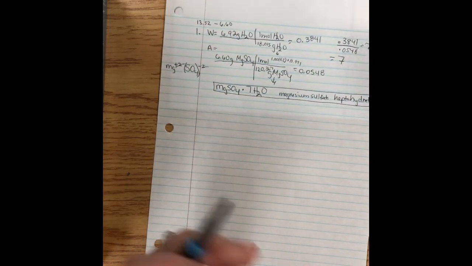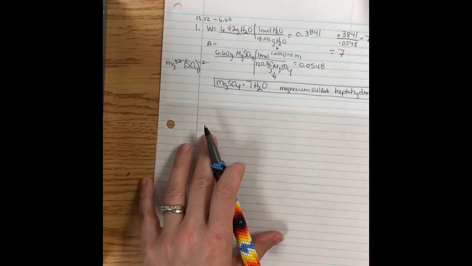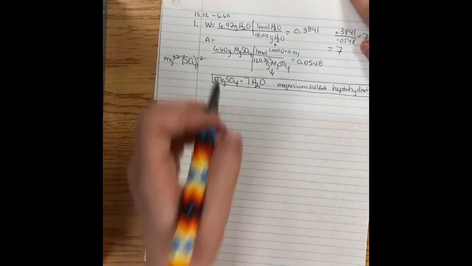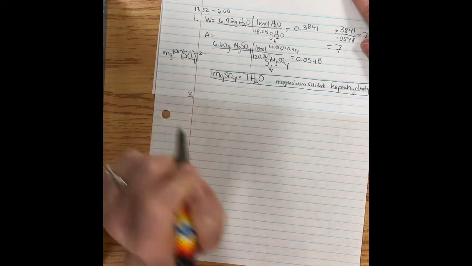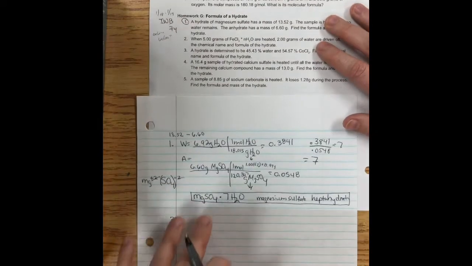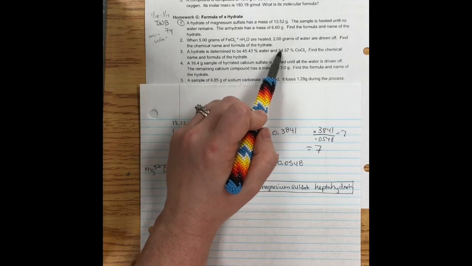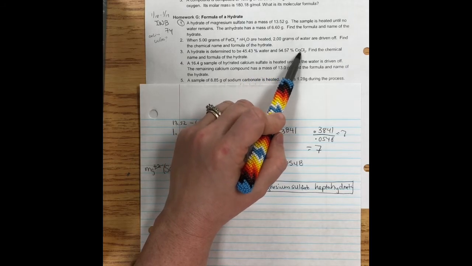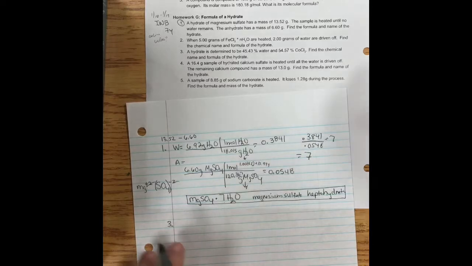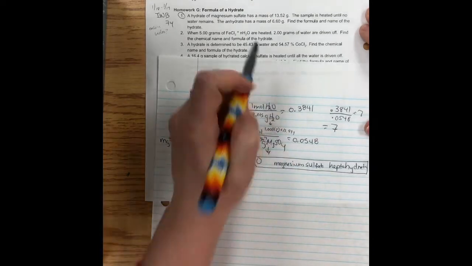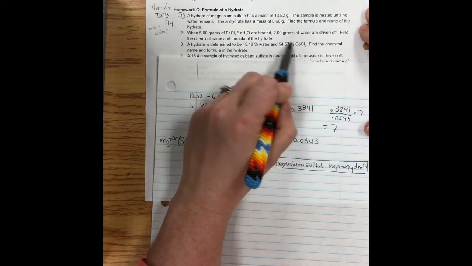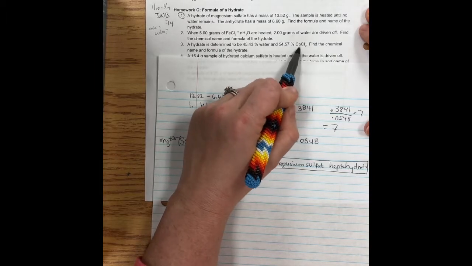Okay, I'm going to do one more problem just as an example. Let's look at number 3. Number 3 is worded a little differently, but it's the same process. It says a hydrate is determined to be 45.43% water and 54.54% COCl2. Find the chemical name and the formula of the hydrate. This one actually is easier because it gave me water, and this is the compound without the water, so this is going to be the anhydrate.